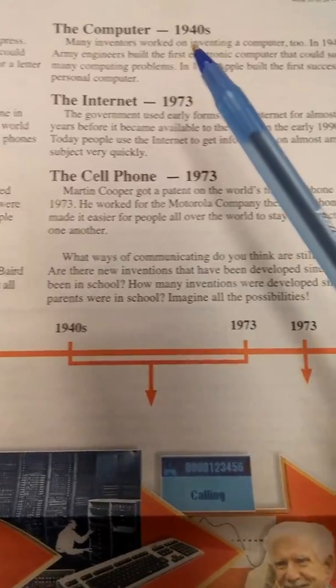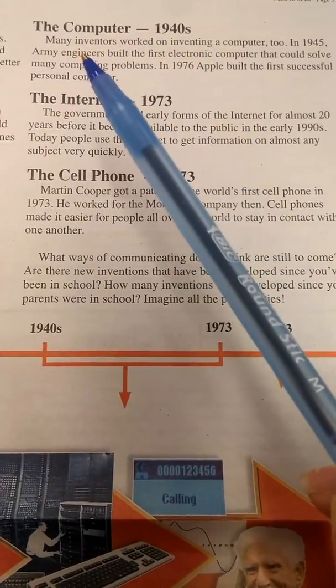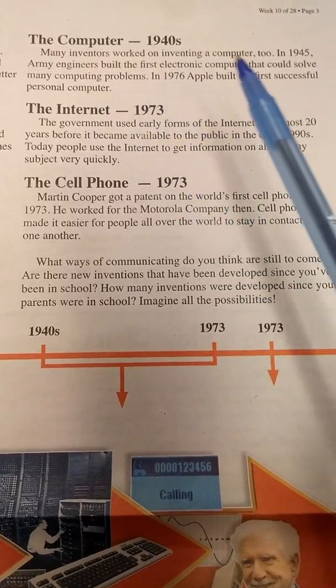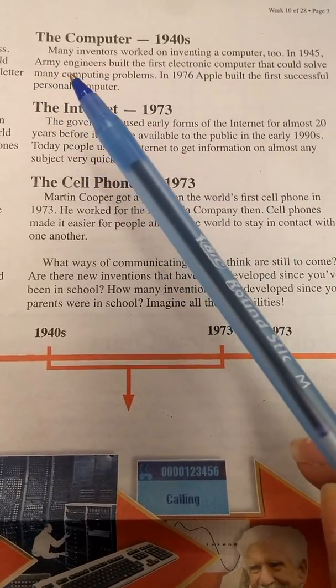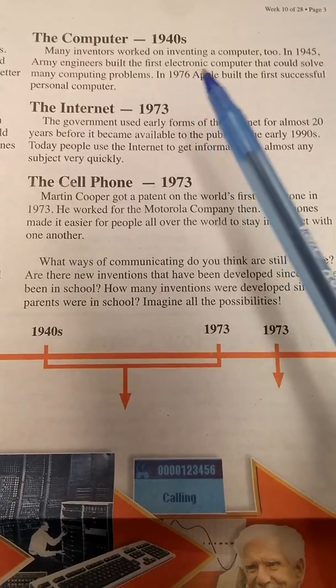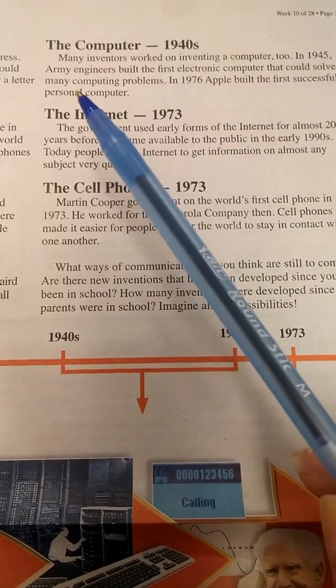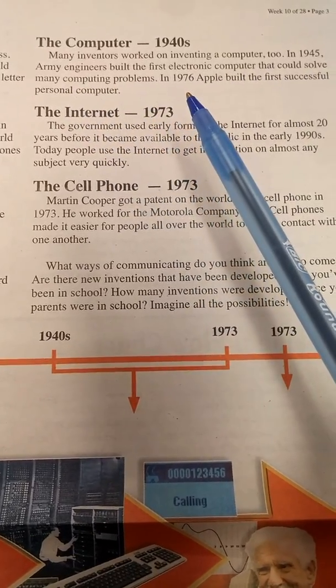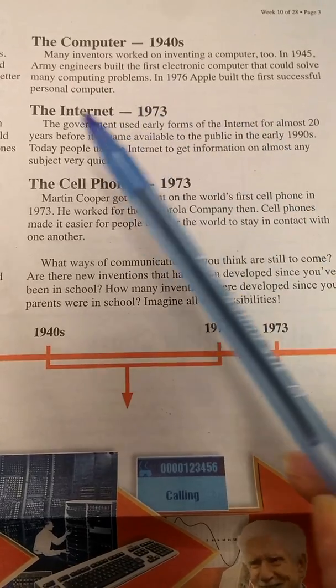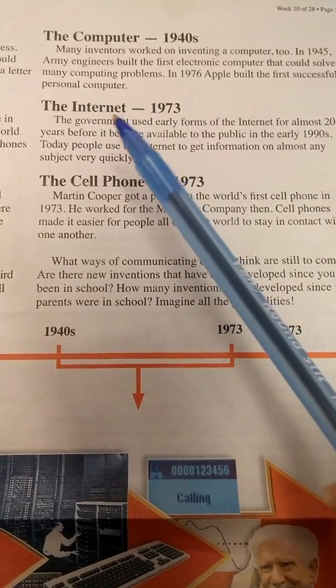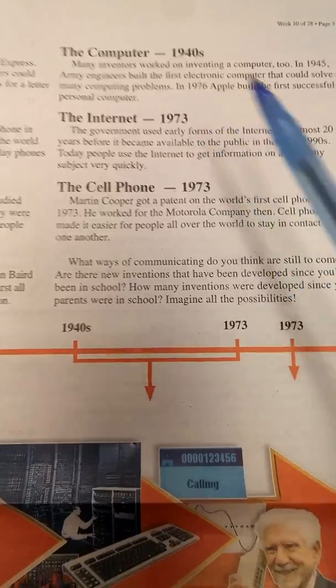Okay, the computer was invented in the 1940s. Many inventors worked on inventing a computer too. In 1945, Army engineers built the first electronic computer that could solve many computing problems. In 1976, Apple built the first successful personal computer.